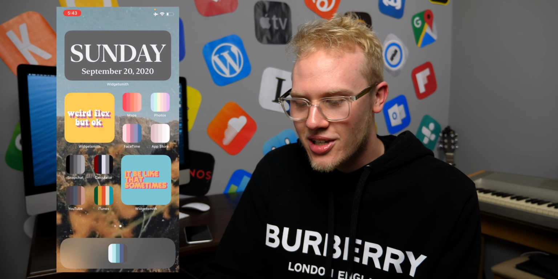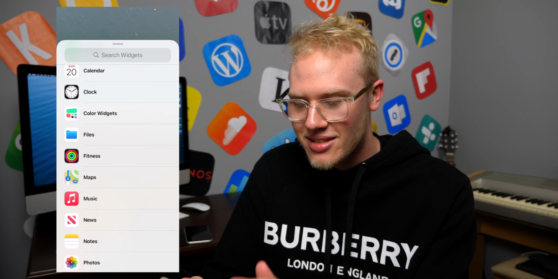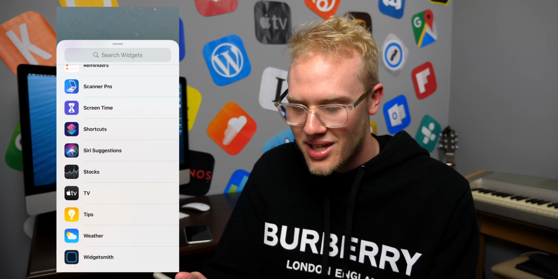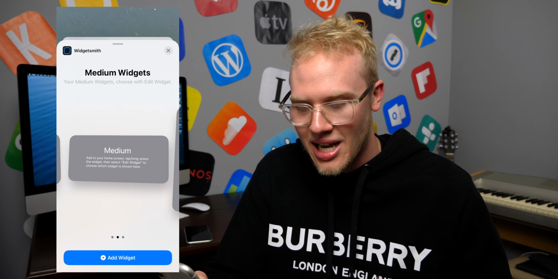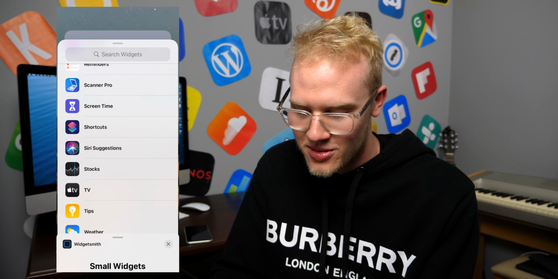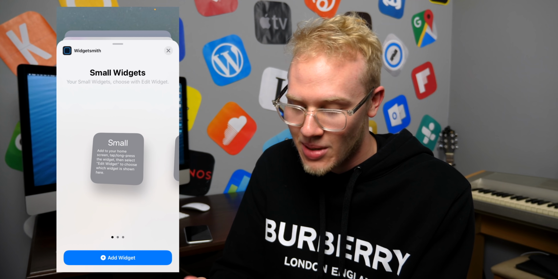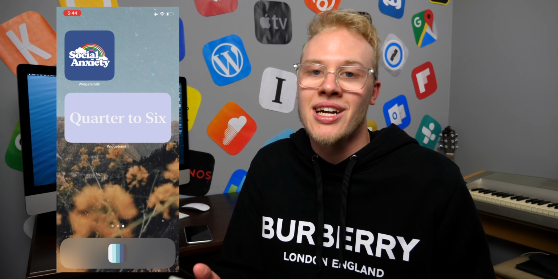Once you've gotten that, go ahead and make a new page or add it to one of your existing pages. And once you've done that, you can hit on the plus. Then scroll all the way down to the bottom where you see Widgetsmith, and then you're gonna have 3 options. Now, right now they don't look like your widgets, but you just tap on one. For example, I'm gonna start with medium, and you can see it automatically formats it to just basically what I'm looking for, 5:45. It's already starting to look pretty cool, right? Next up, we'll go back, go tap on Widgetsmith one more time, and tap on small, add widget. And there you go. You've got your most recent widget in there as well.